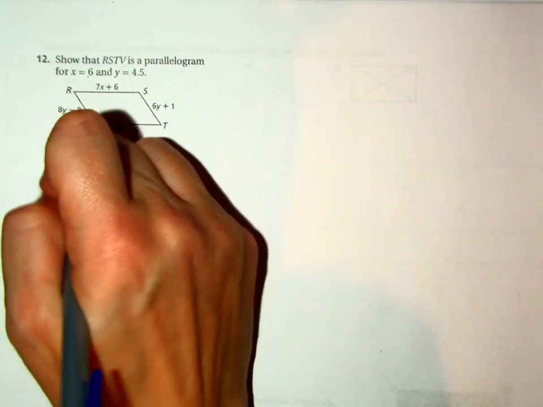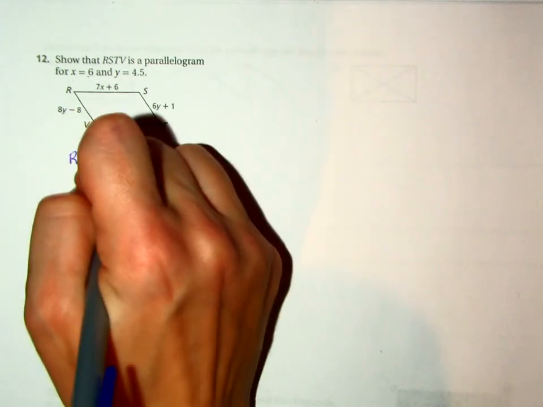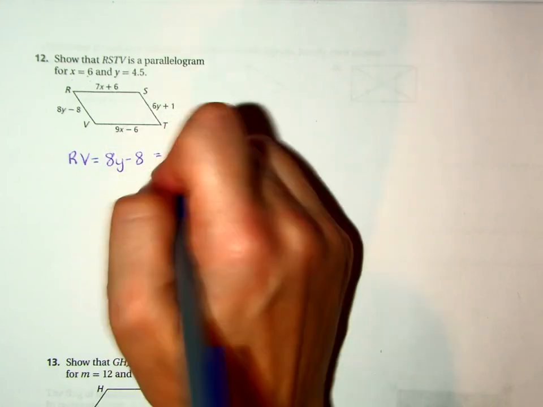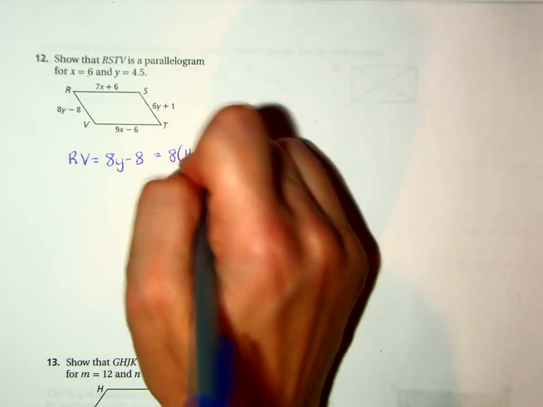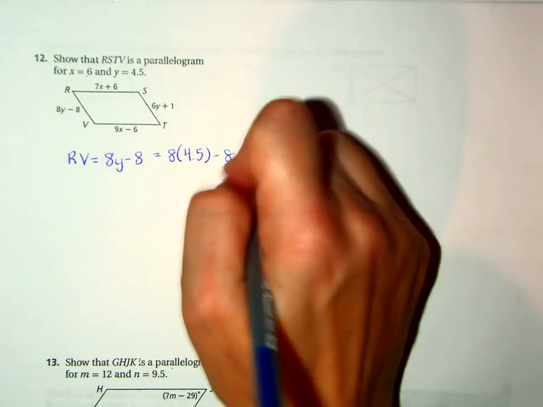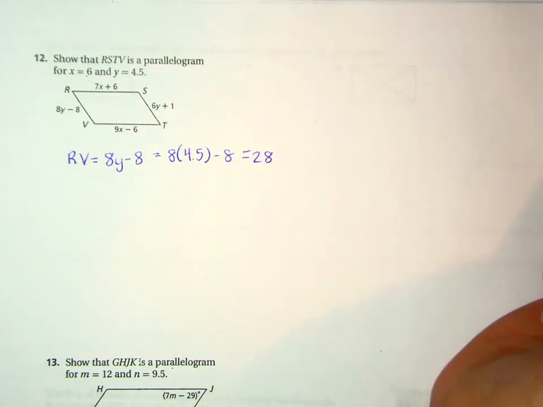We're going to go ahead and take RV. And RV is 8y minus 8. And we're going to put in the y that they tell me to. So we're going to do 8 times 4.5 minus 8. So we'll throw that in the calculator. Oops, hold on just a second. And what I get is a side of 28 units for RV.